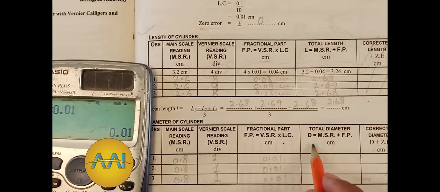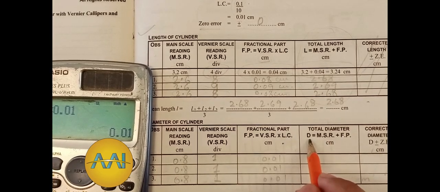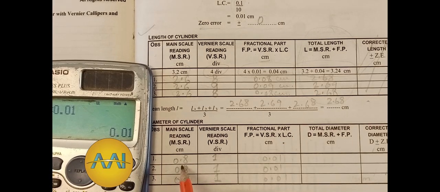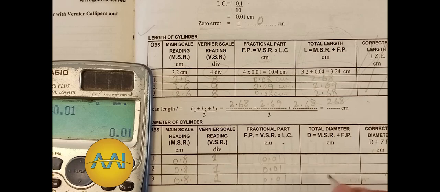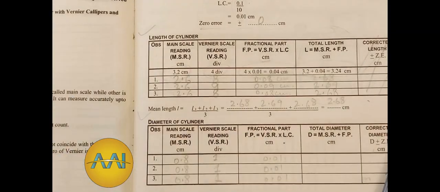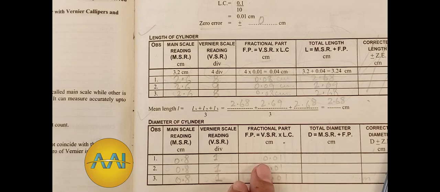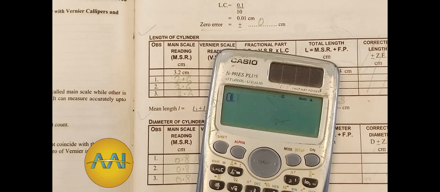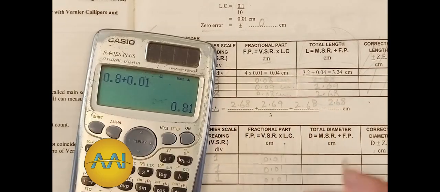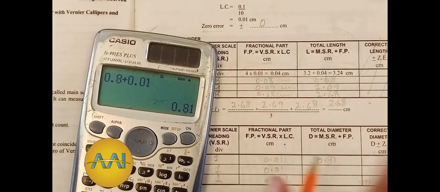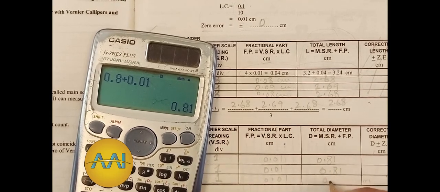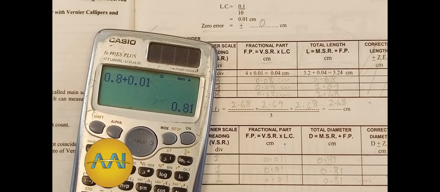Now it's time to find the total diameter. Diameter is equal to main scale reading plus fractional part. What is our main scale reading? Our main scale reading is 0.8. So 0.8 plus the fractional part, which is 0.01. So our reading is 0.81, which means that the diameter of the solid cylinder is 0.81.